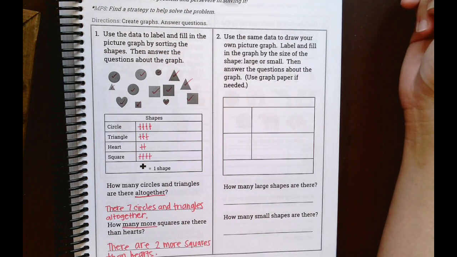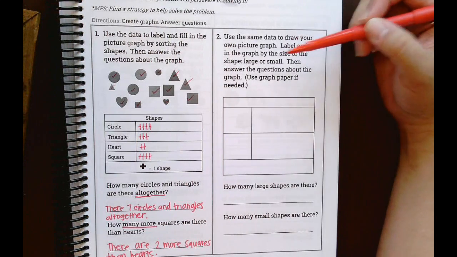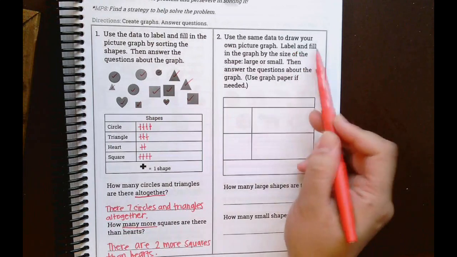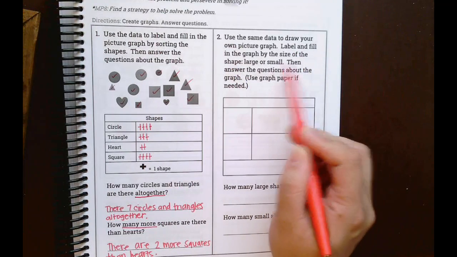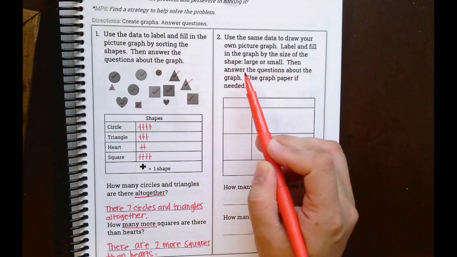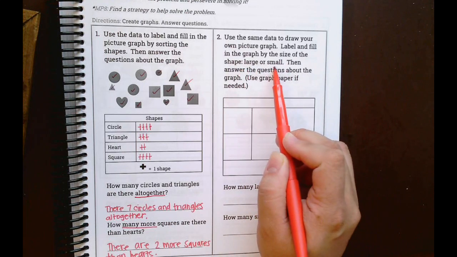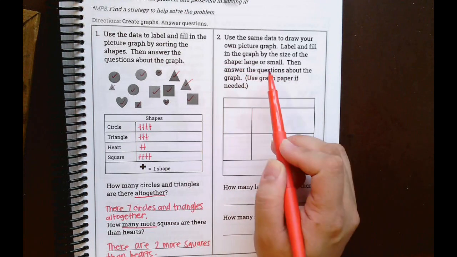Okay, so step number 2, problem number 2 says use the same data to draw your own picture graph. Label, so we're using the same data from this right here. Label and fill in the graph by the size of the shape, large or small. So we're separating into two categories.